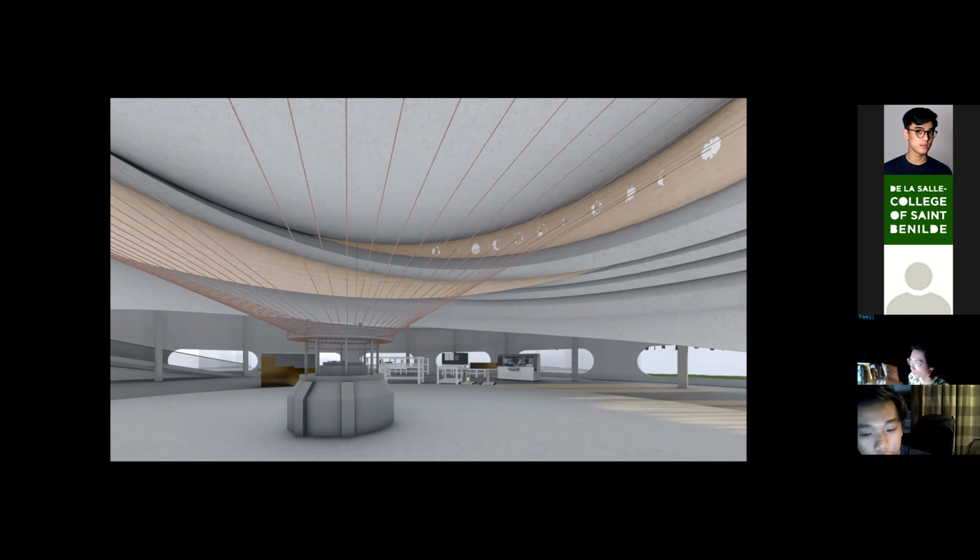And then looking into the individual unit, this is the base section of one unit for the fabric building. So how it works is the fabric unrolls from inside using a mechanism, pulley system, in a way that it creates two layers of fabric instead of one, so that the fabric they use doesn't have to be very thick.